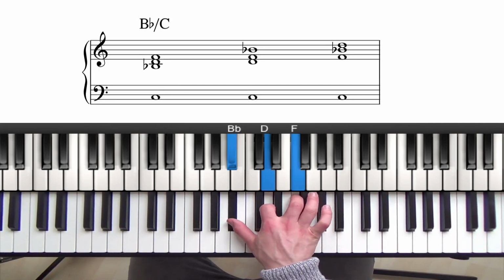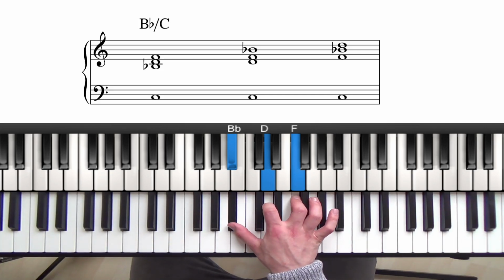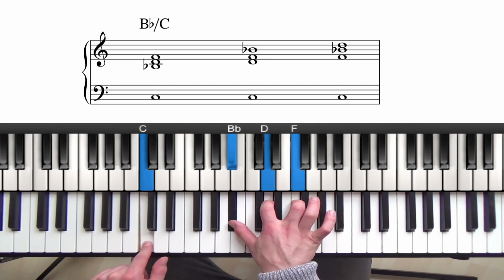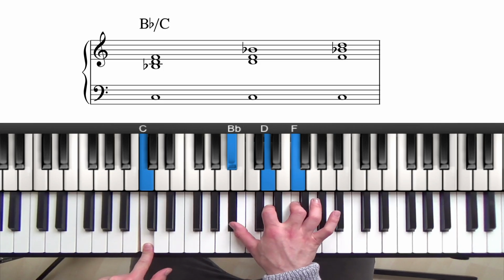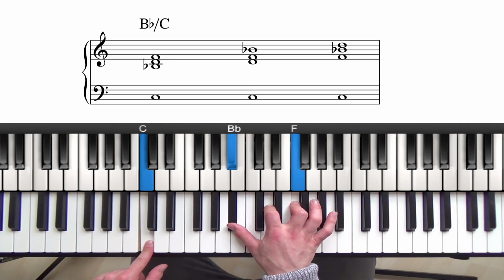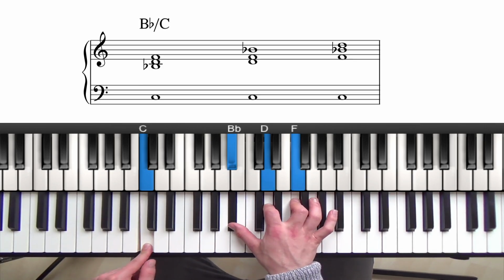So that's asking for a B flat major triad over C in the bass. So if we analyse the notes, we have C, which is the root, we have the flat 7th, the 9th, and the 11th. So that makes this a C9 sus chord.